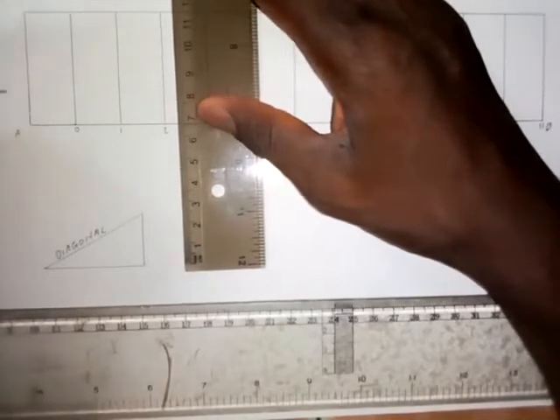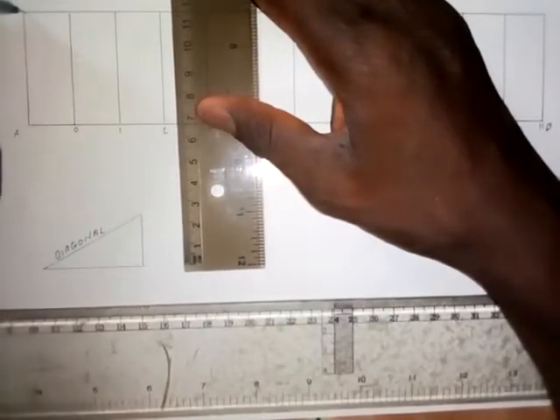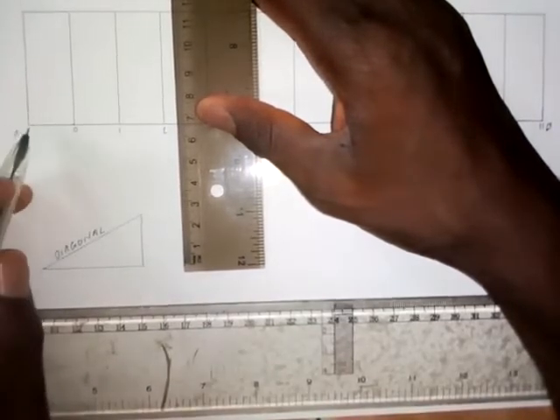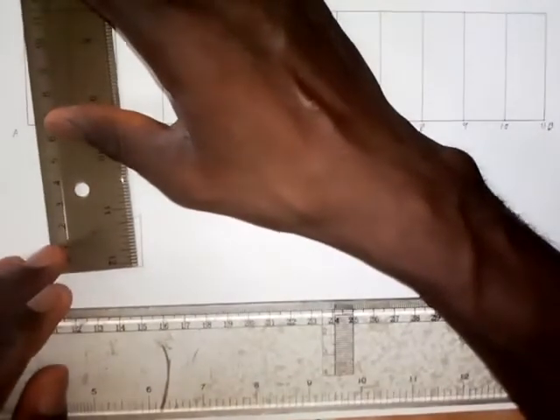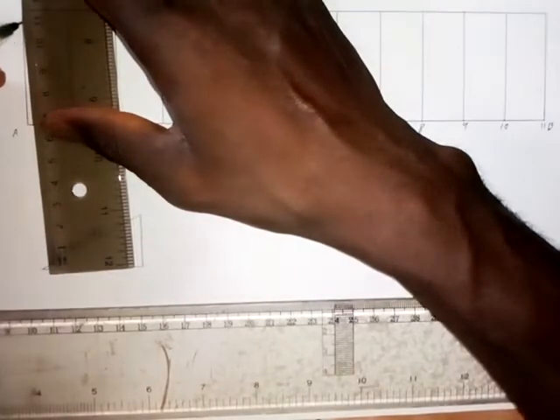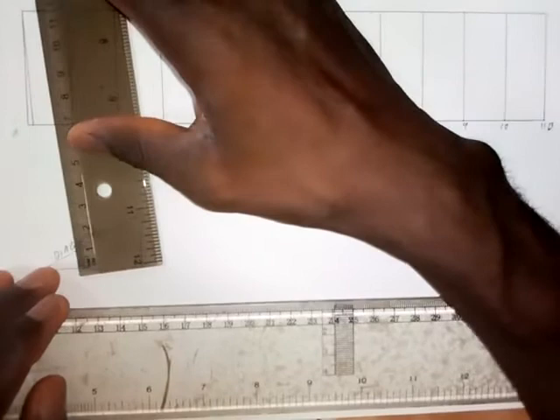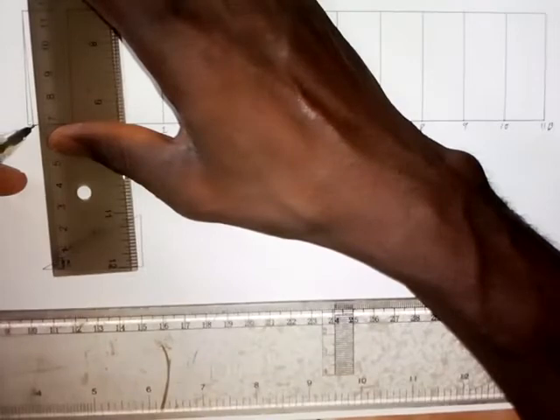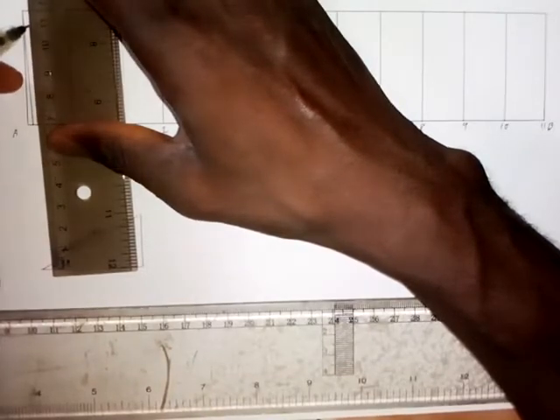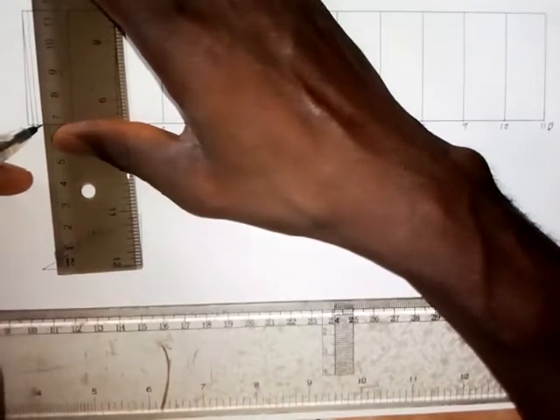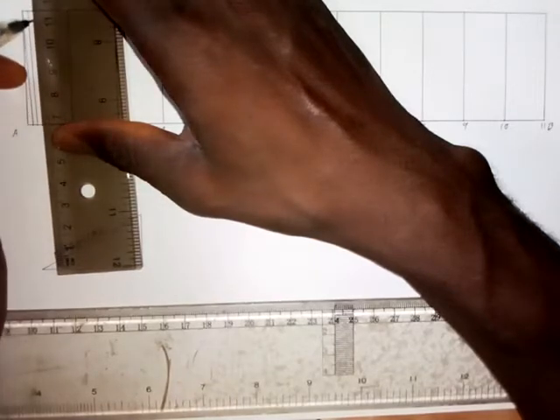So what we are going to do here now is this point that we have here, the first point here, you are going to join it with this point here. Just set your ruler like this, and you draw a diagonal line. So the line goes like this. Next, you join the second one with the first point on the upper part. So it goes like this.